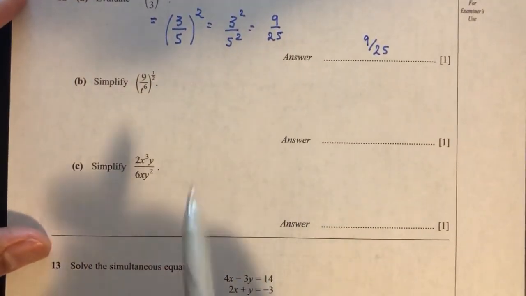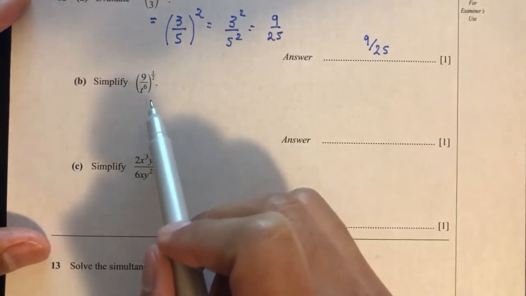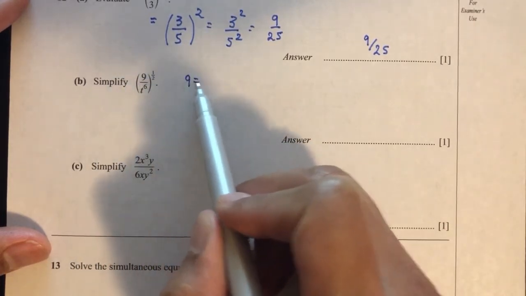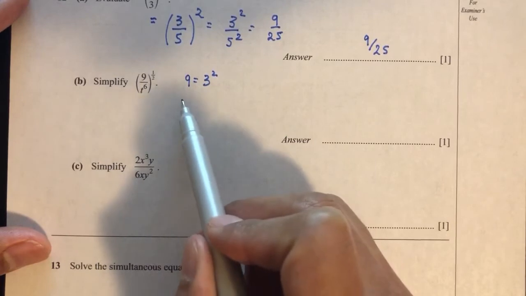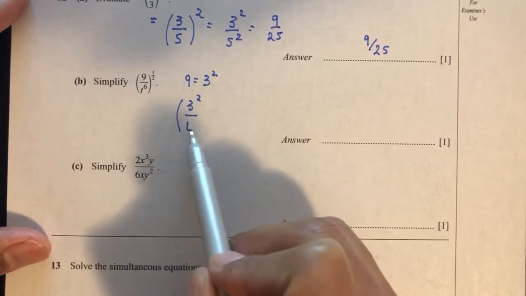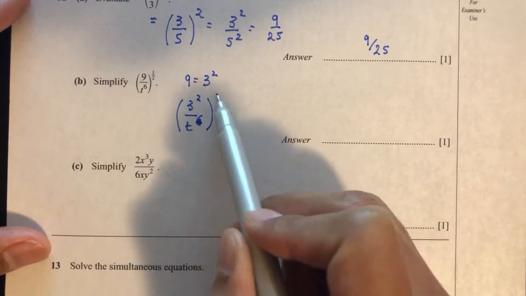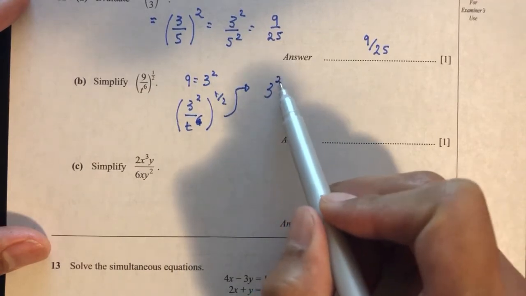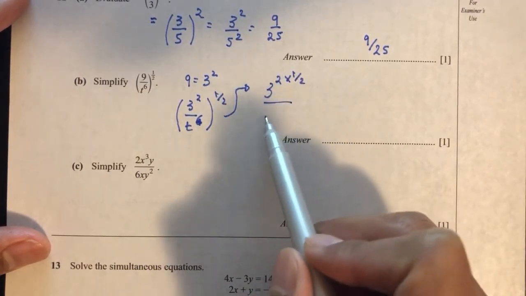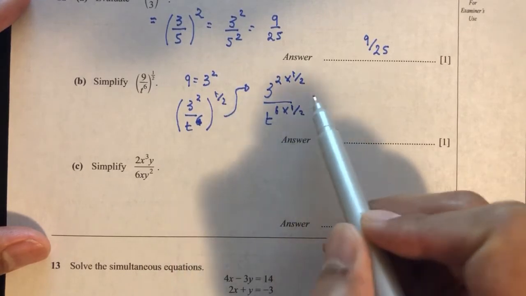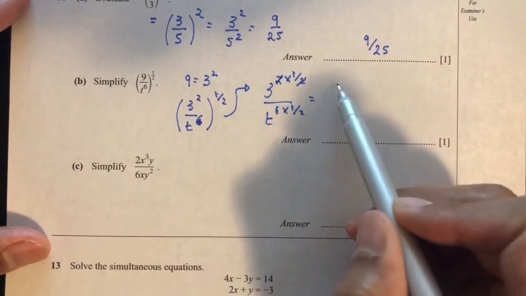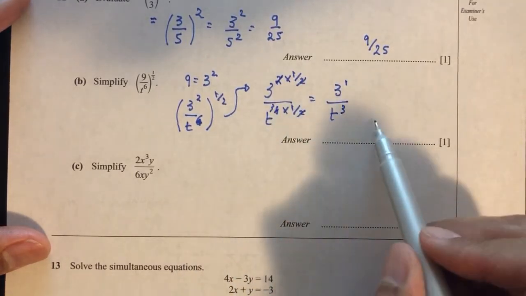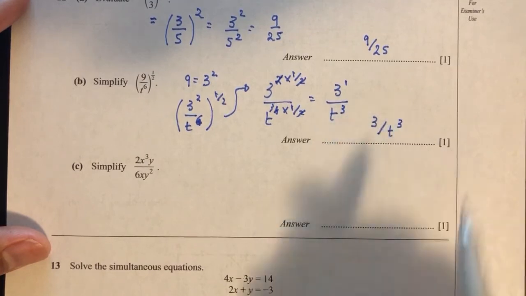So now part B, simplify this indices expression. So we have to bring this in. But first let's try to write 9. We know that 9 is also equal to 3 power 2. So which means (3 power 2 over t power 6) power half. If we simplify this, we have to bring the half inside. We will have 3 power 2 times half divided by t power 6 times half. Simplify, we have 1 and 3. So 3 power 1 divided by t power 3. The answer will become 3 over t power 3.